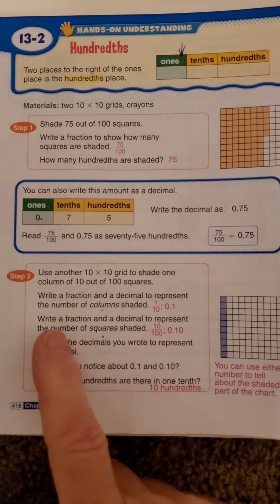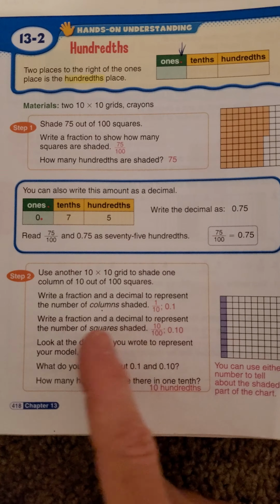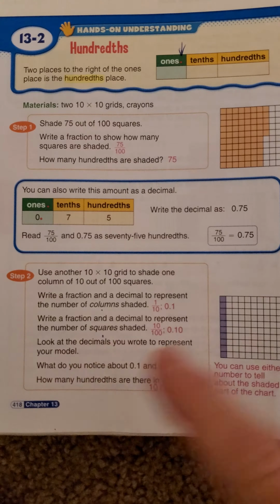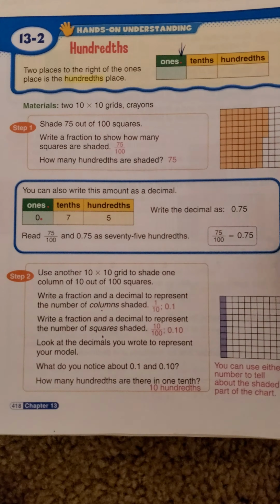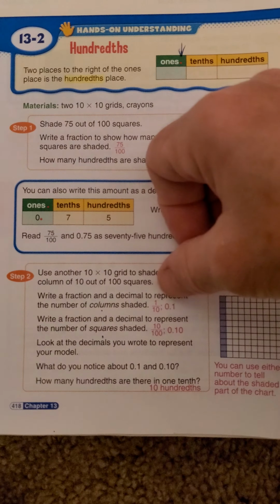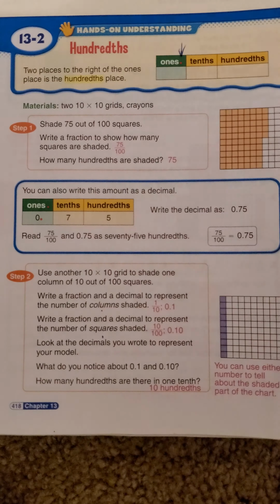And then here, write a fraction and a decimal to represent the number of squares. So there's 100 squares. So we have 10 shaded out of 100. So 1/10 or 10 100ths. And they're written 0.1, 0.10.